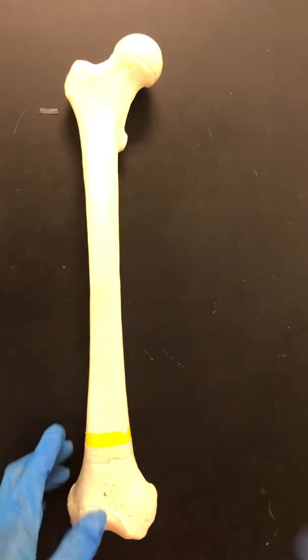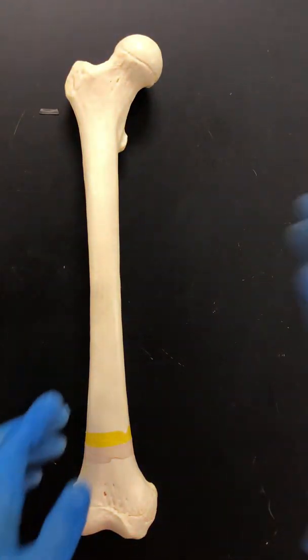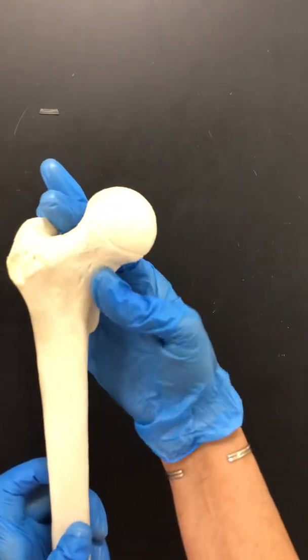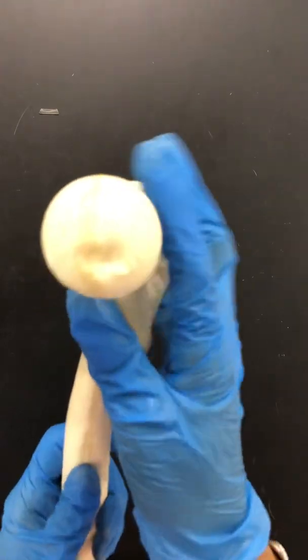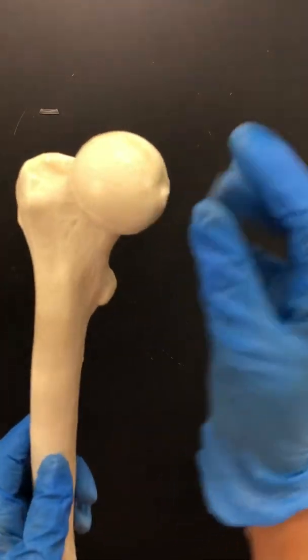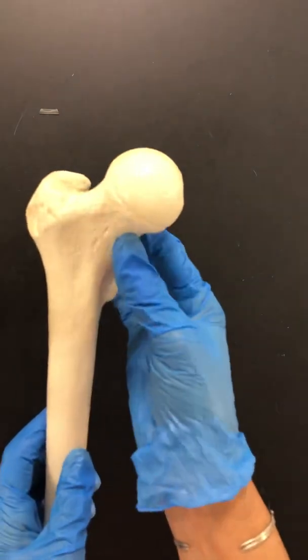Hi, in this video, I'm going to show you the different parts of the femur bone. There's a head, a neck, and if you look closer in the head, there's this pit called the fovea centralis. So fovea centralis, head, neck.